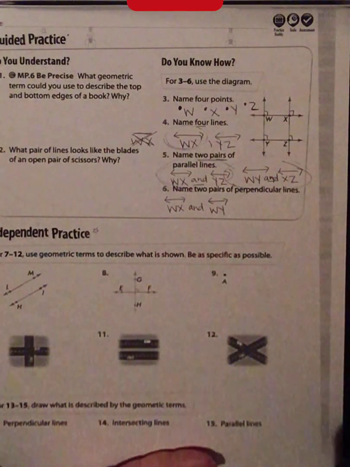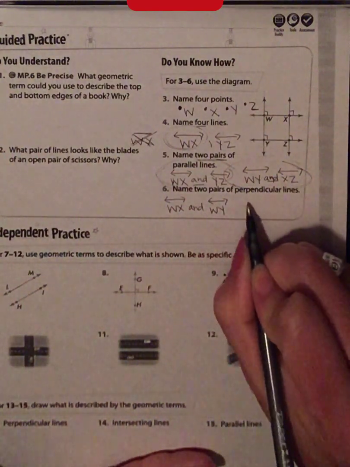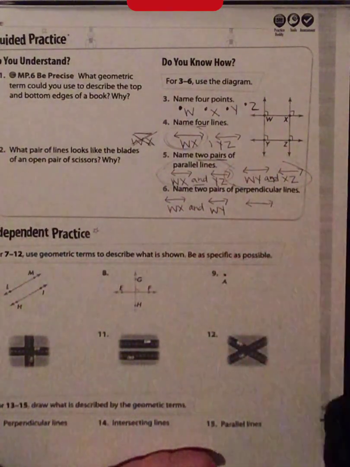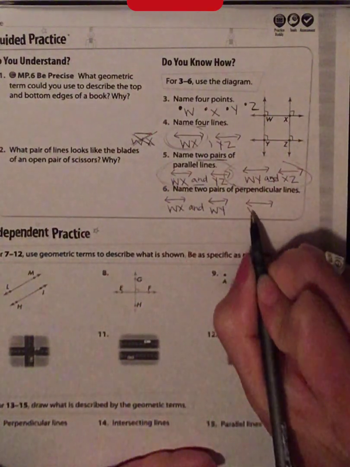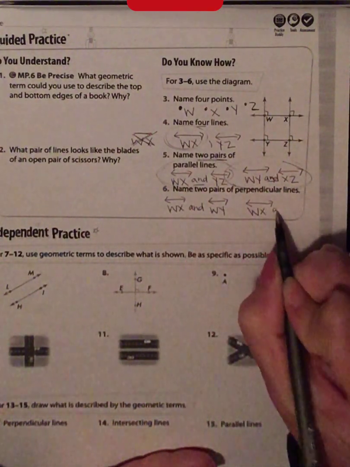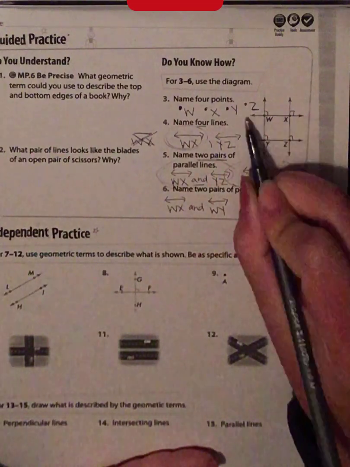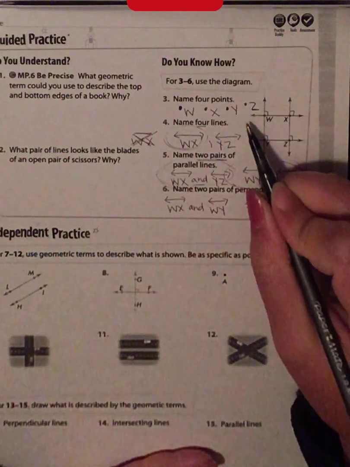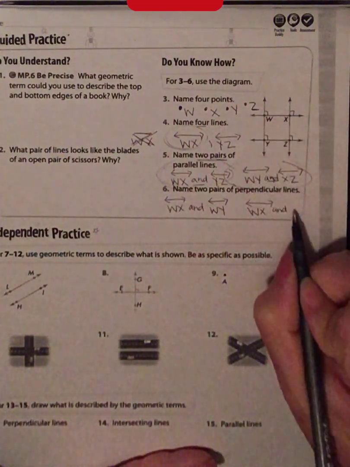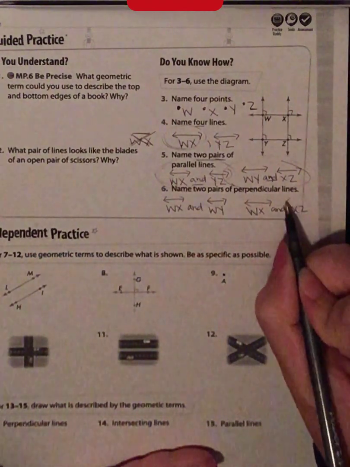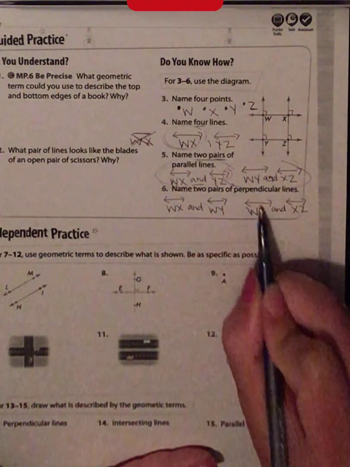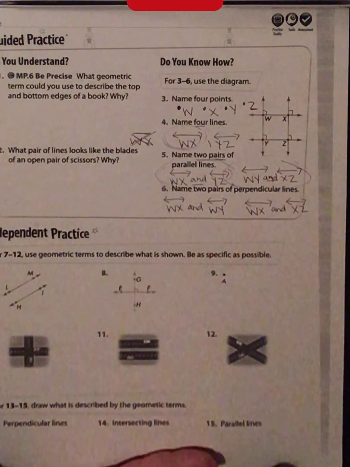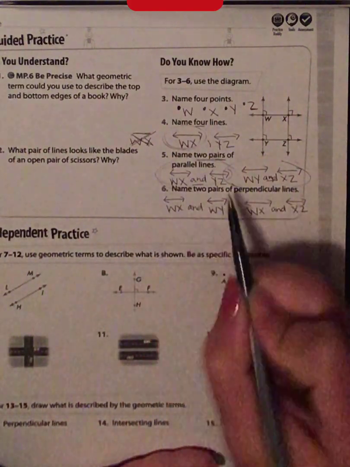WY. Another pair would be line WX again, because there's another line that intersects WX. We could say line WX and XZ. Look how I'm labeling those as lines. So a pair here and a pair there.